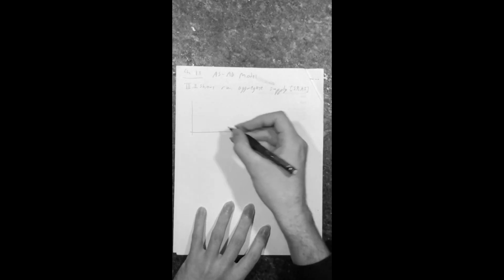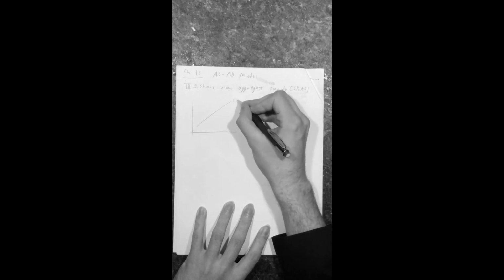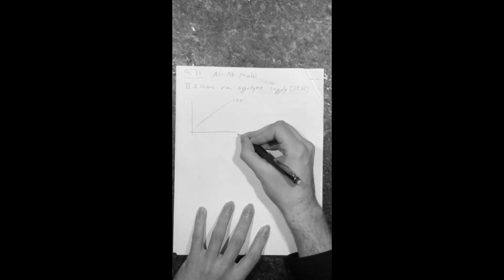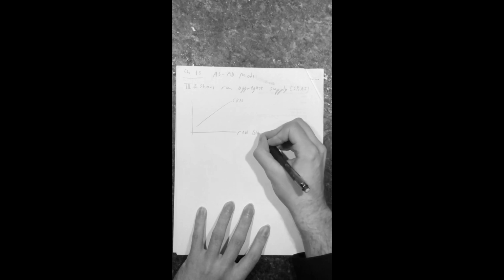So the short run aggregate supply curve is going to have this positive slope. Remember, our graph has real GDP over here on the x-axis, and you have price on the y-axis. So first we'll learn about why the slope is positive, and then we'll look at what shifts the SRAS.